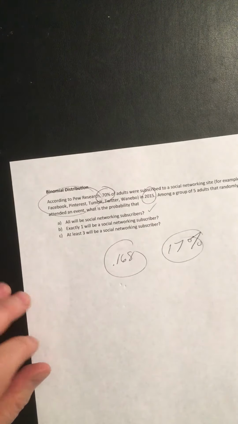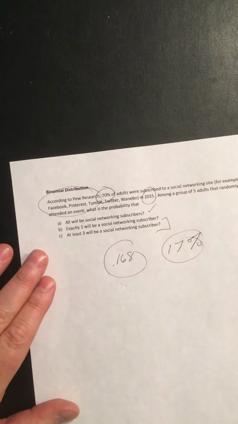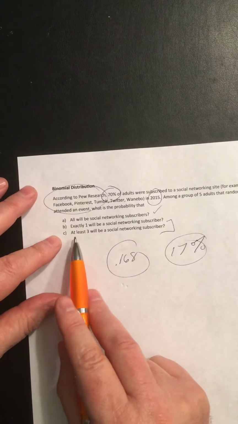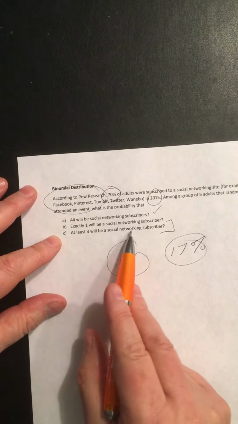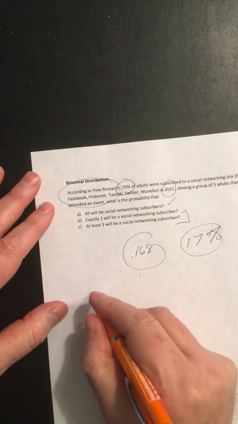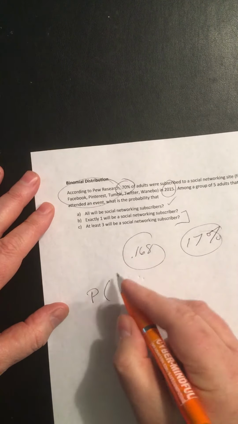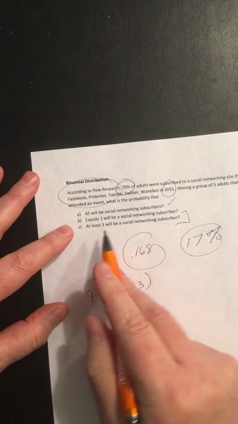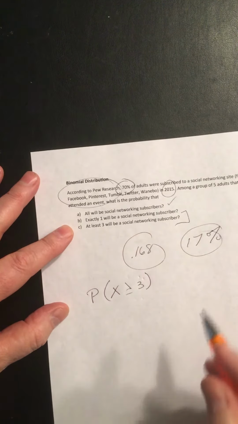The final part of the question is, what is the probability that at least 3 will be a social networking subscriber? So what you're really doing here is taking the probability that X is greater than or equal to 3, because it says at least.